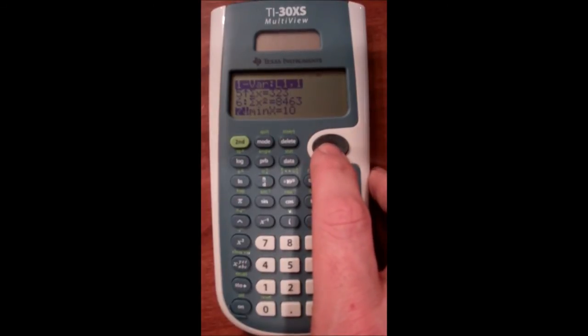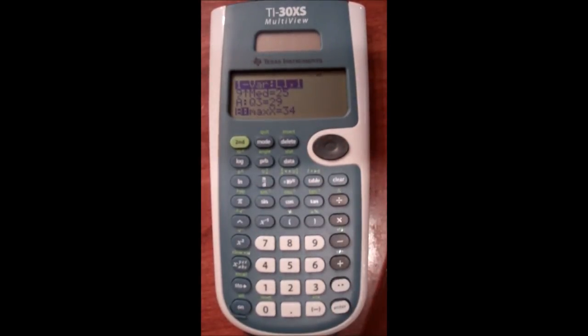It then gives you the 5-number summary. The minimum x, the minimum class size, is 10 in this list. The 25th percentile, or quartile 1, is 21.5. Our median, or 50th percentile, is 25. The 75th percentile, Q3, is 29, and our max class size was 34. So there we have all of our descriptive statistics listed for us.